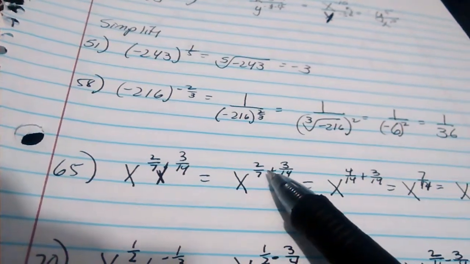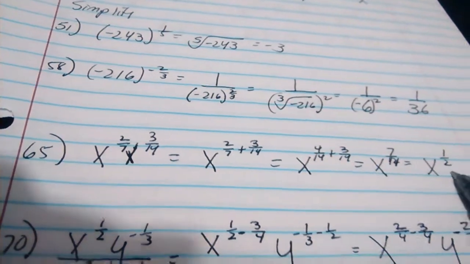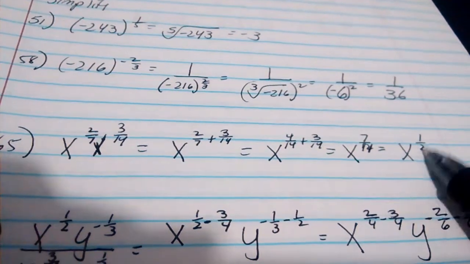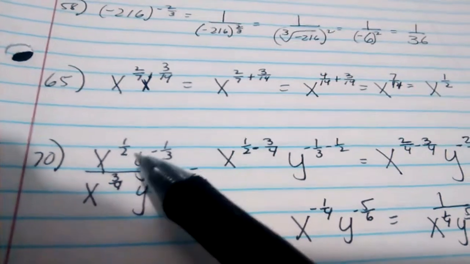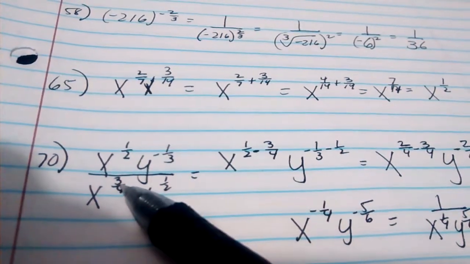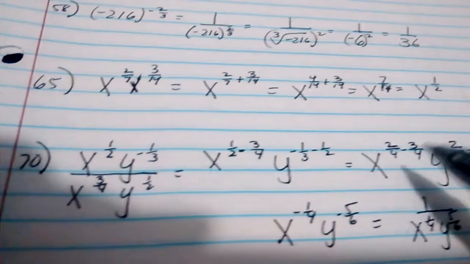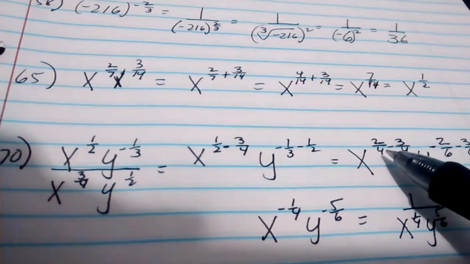Okay, here you're just adding the exponents because the bases are the same, and when you do that you get a common denominator, and this becomes 7 over 14, which is x to the 1/2 power. And then this last one, you would subtract these exponents because they have the same base, getting a common denominator.